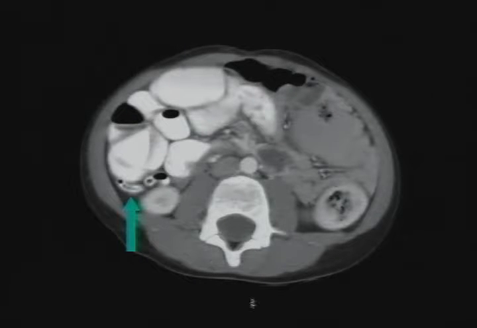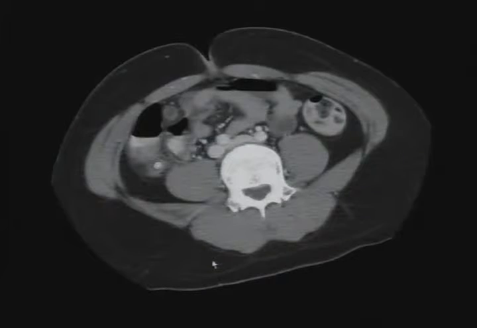And here you can see a nice normal appendix, and then typical findings of appendicitis, same as what you're going to see in adults. Pericecal fat stranding, a dilated fluid-filled appendix. Here's an appendicolith.